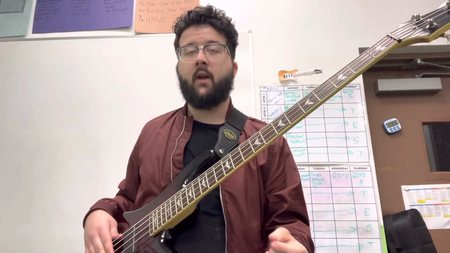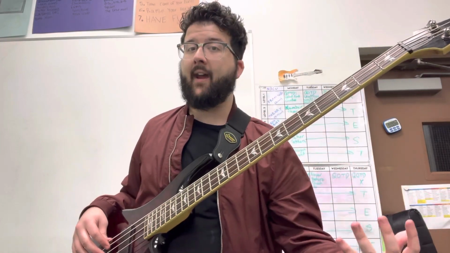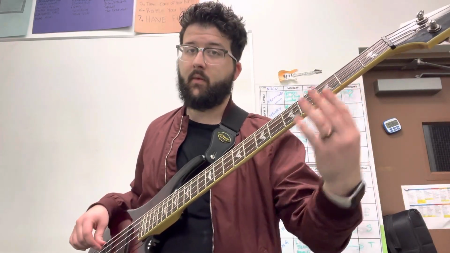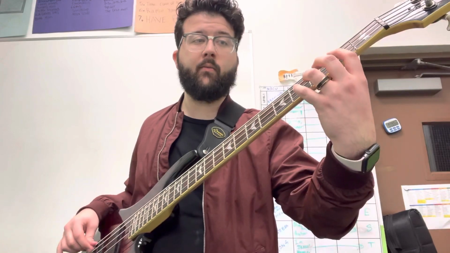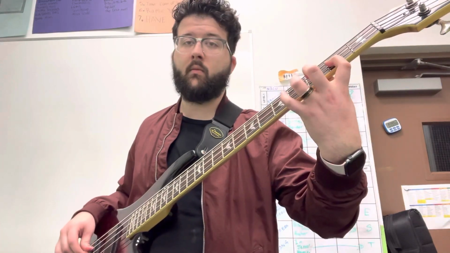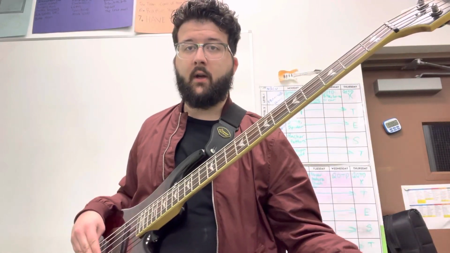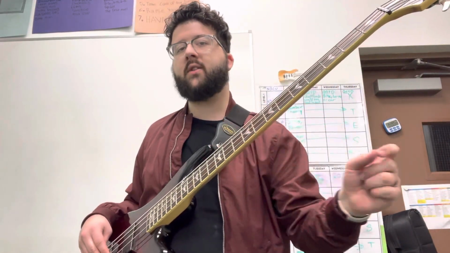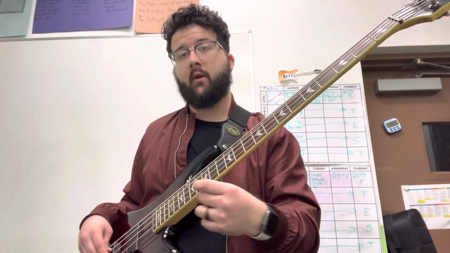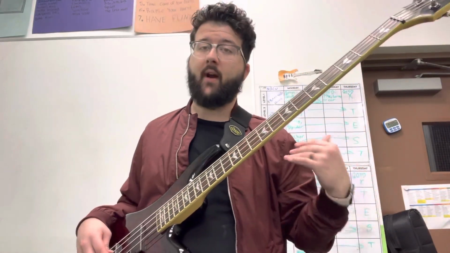So, for example, the C major scale. If I were to take the C major scale and start on A, this is what it would sound like. Starting on open string A. Same exact notes. This is because A is the relative minor of C major, and A is the sixth note of the C major scale.